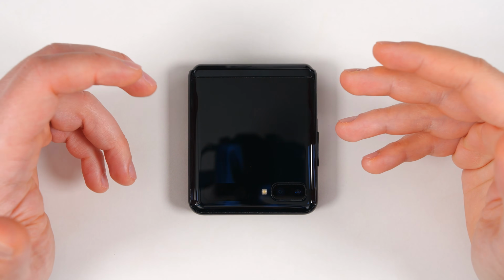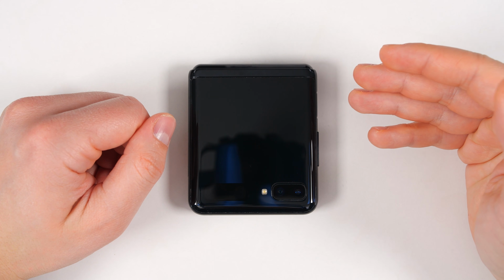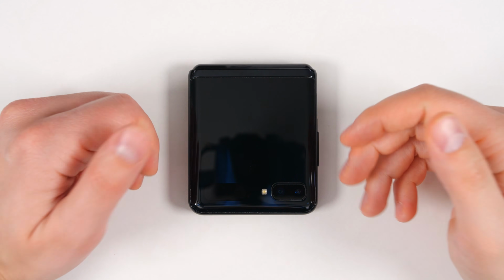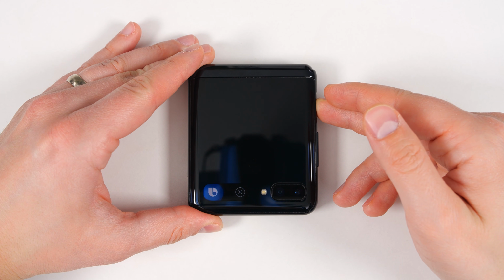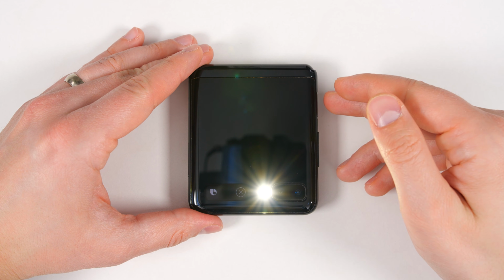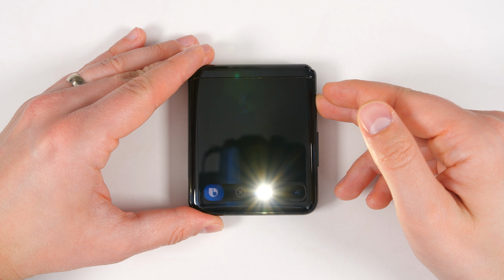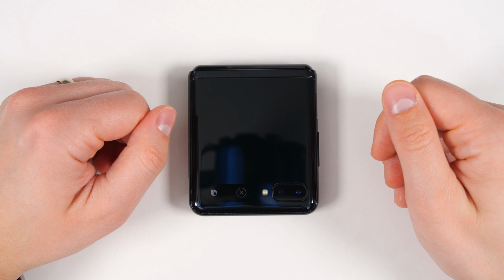If you're someone who uses Bixby often, you'll be happy to know that you can use Bixby when the phone is closed. You can use the voice command or just long press the side key. Flashlight. It's on. Flashlight off. Okay, it's now turned off.